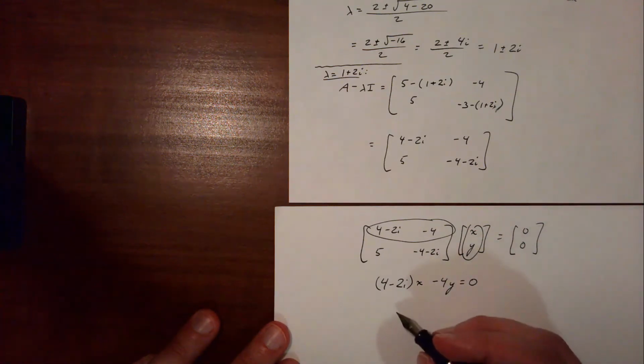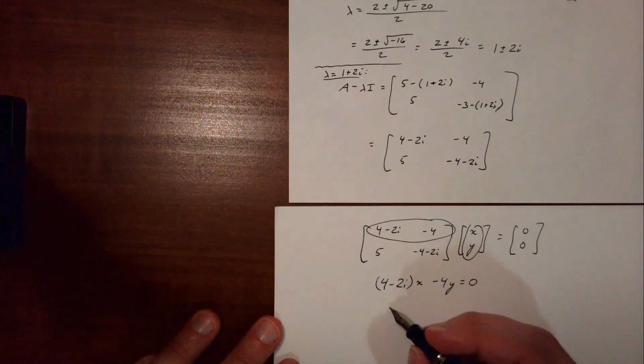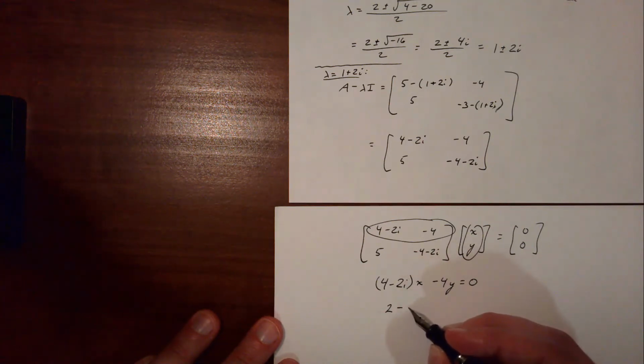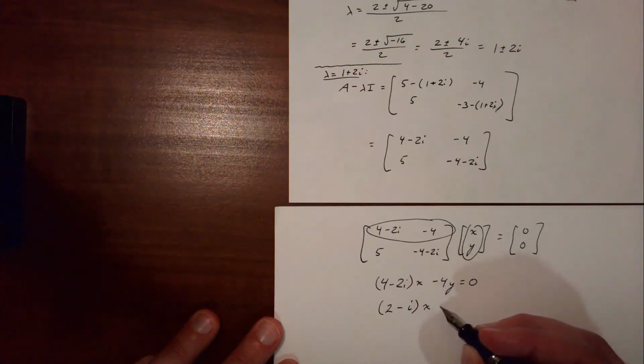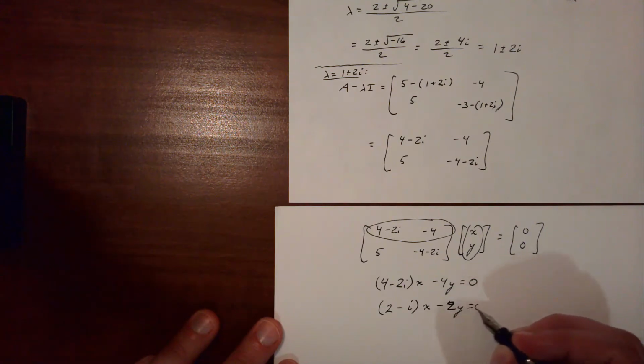I will divide both sides by 2 just to clear that up a little bit. 2 minus i times x minus 2y equals 0.